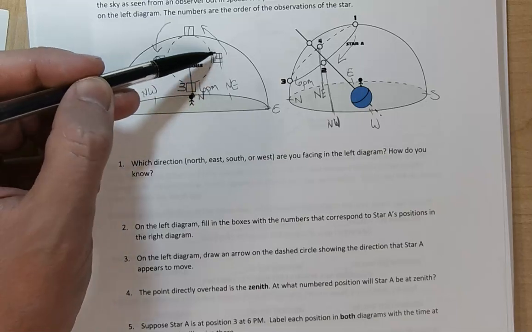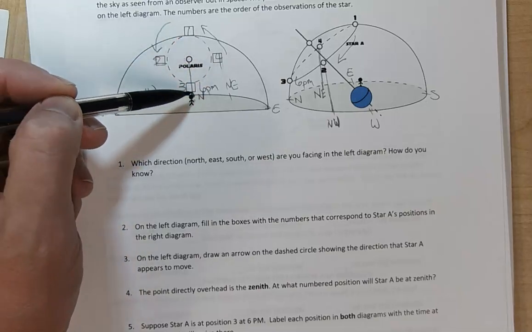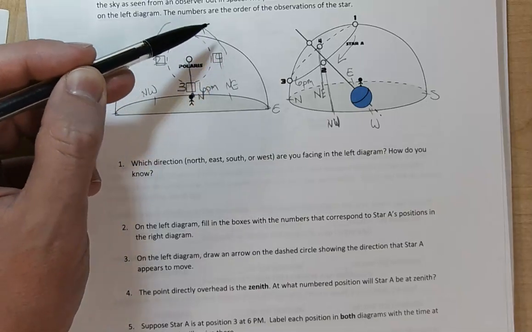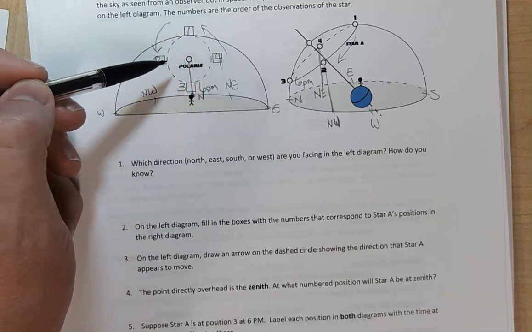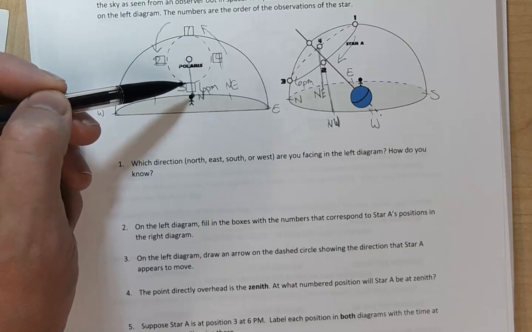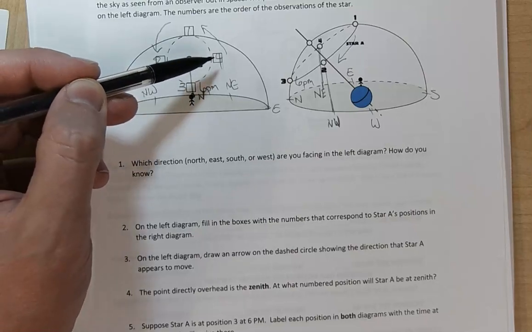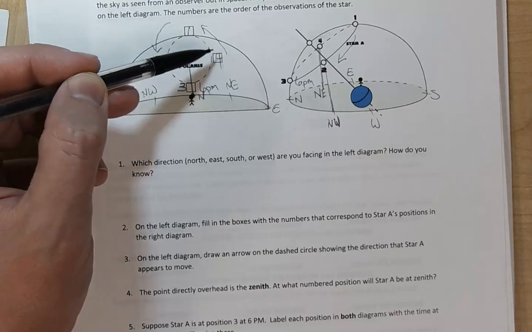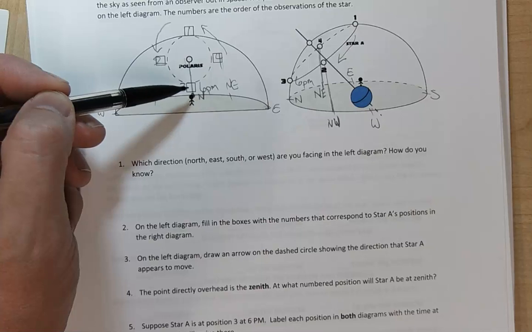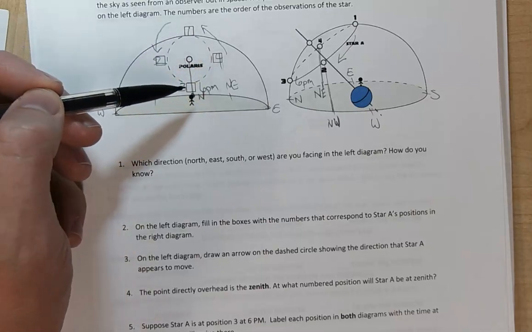So if it takes star A 24 hours to go all the way around once, right? 24 hours to make a full circle. How much time is it going to take to make a quarter of a circle? Well, it's going to take a quarter of a day. So to go through each quarter of the circle, it's going to take 6 hours, 6 hours, 6 hours, 6 hours. A full 24 hours have passed.